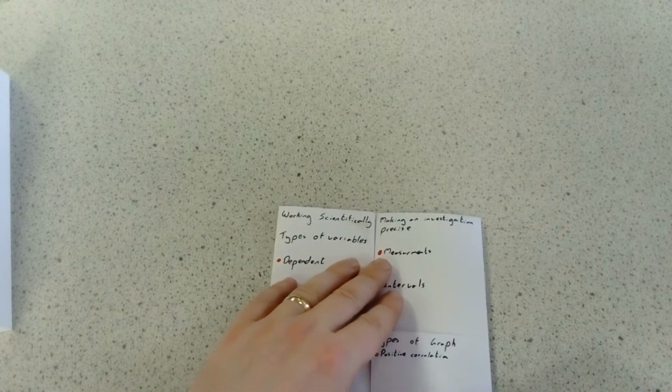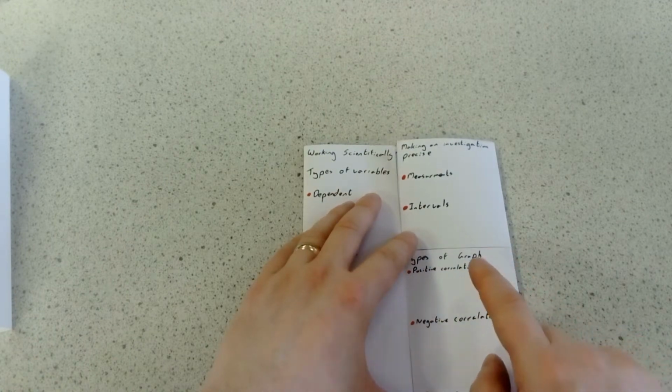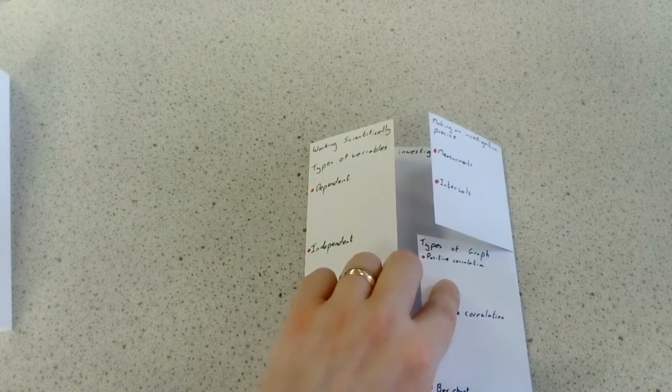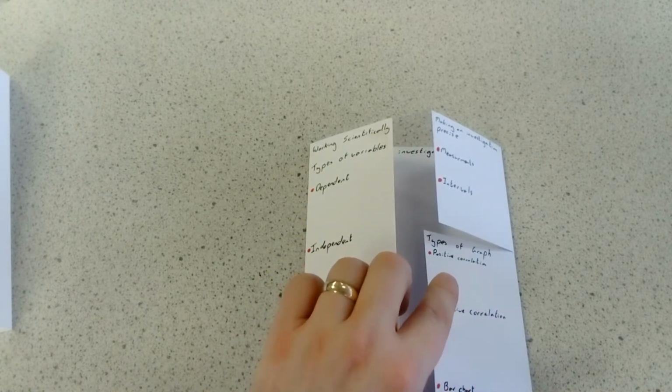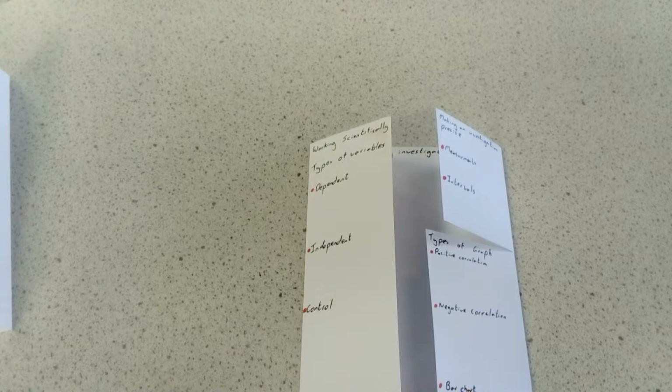Right, underneath that, you're going to do types of graph. I want you to sketch a small graph that shows positive correlation. So remember, that's going to be a line graph. One that shows negative correlation, and just write small at the bottom, because we all know what a bar chart is. You can look up examples of those.